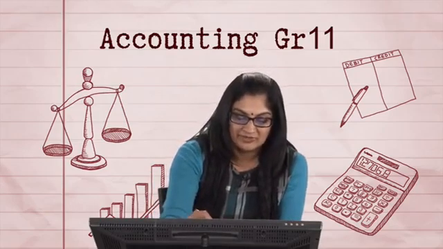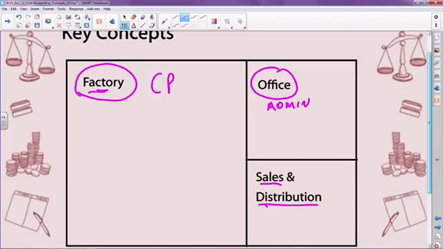So if you want to establish the cost price or how much did it cost you to manufacture the items, you need to take into account all the expenses that relate to the factory. We've spoken about 3 expenses already. So you've got your direct material cost plus your direct labor cost plus other indirect costs that's related to the factory, in other words, your factory overheads.